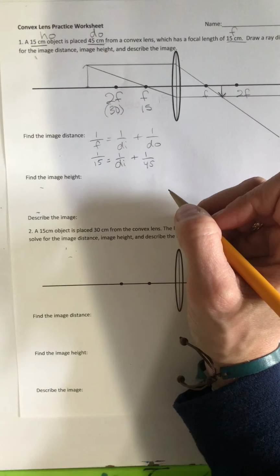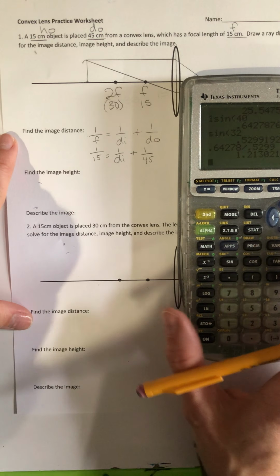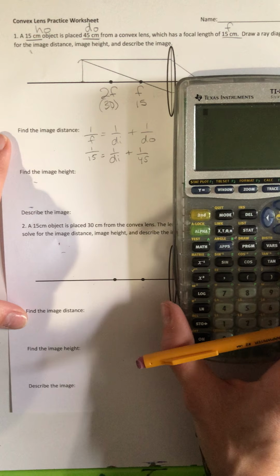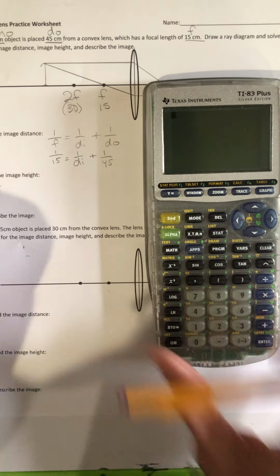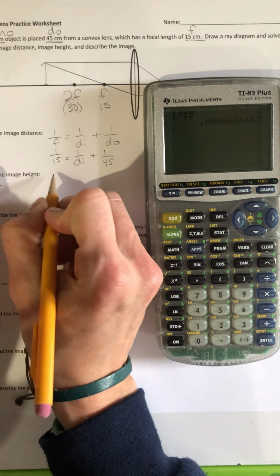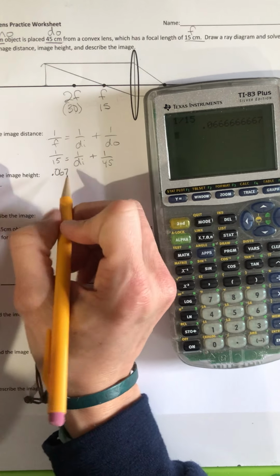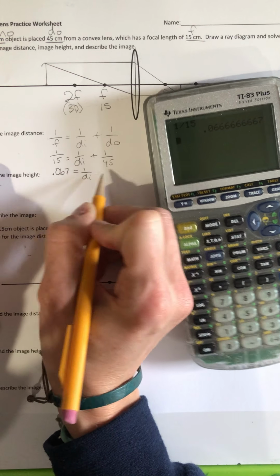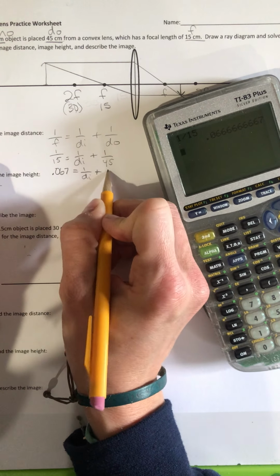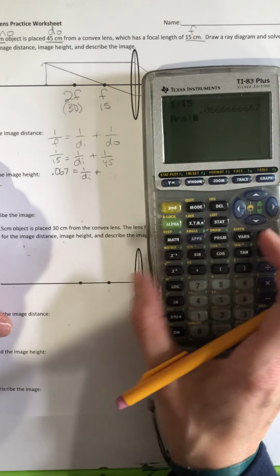All right, then I don't like fractions, like I've said. So I'm gonna go ahead and put these in my calculator to simplify the fraction. So 1 divided by 15 is 0.067, I'm gonna round up there, equals 1 over DI plus 1 over 45. Let me actually do that.